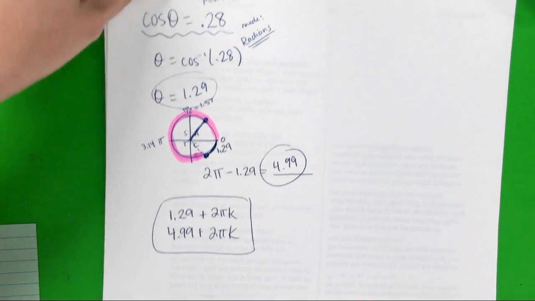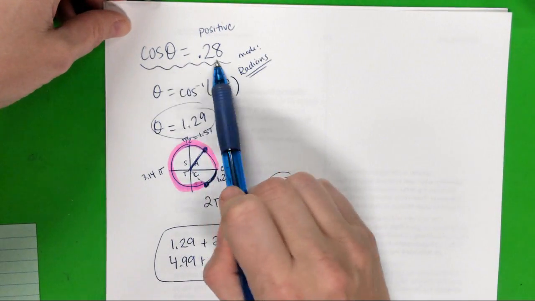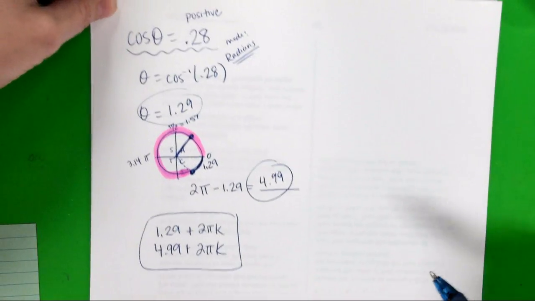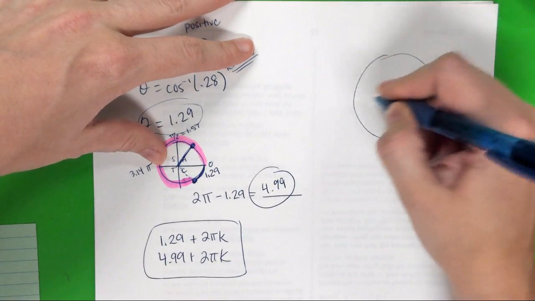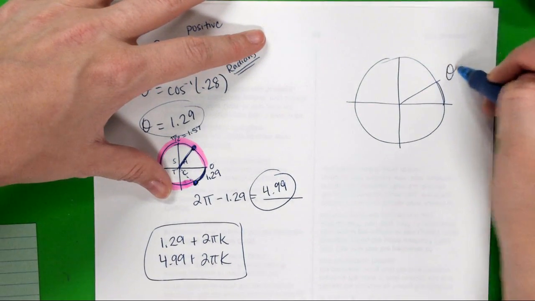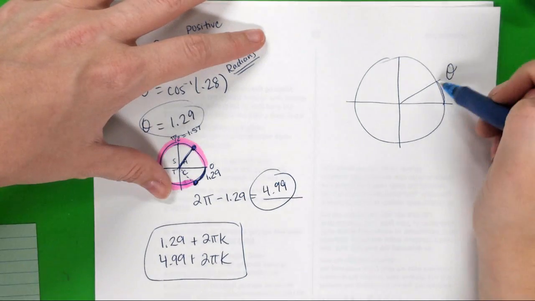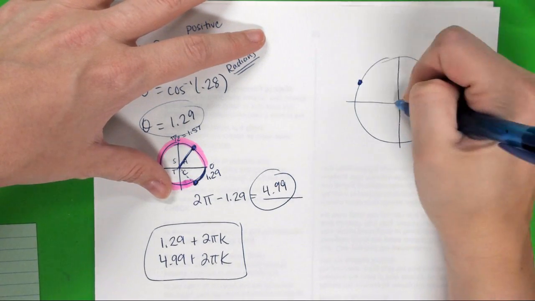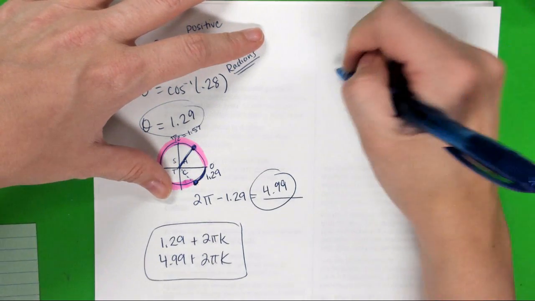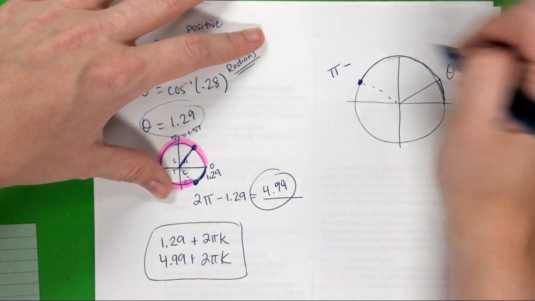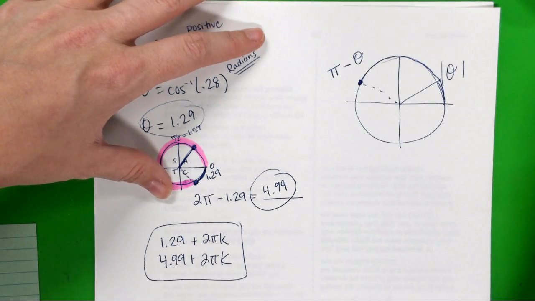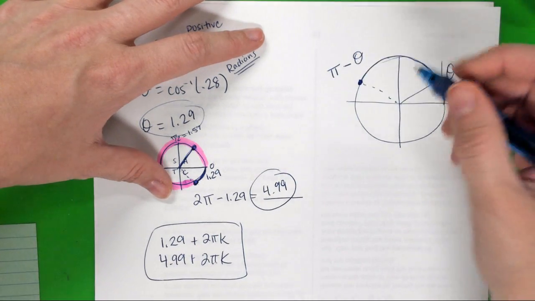Now, as you continue to do these, it's going to change quadrants based on if it's positive or negative and what trig function it is. There are general rules that you can follow for each quadrant. So theta is always going to be in quadrant 1. If you're trying to find the corresponding point in quadrant 2, you can always do pi minus the theta value. And again, make sure you're using the absolute value of theta. So if it is negative, you're still using the positive value.